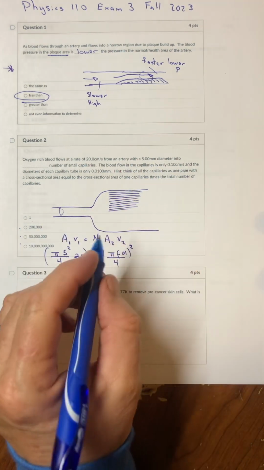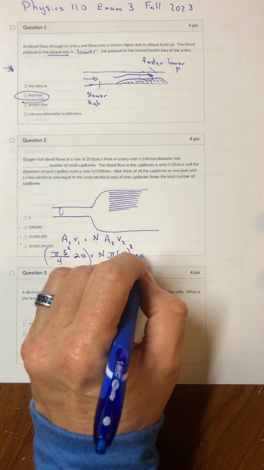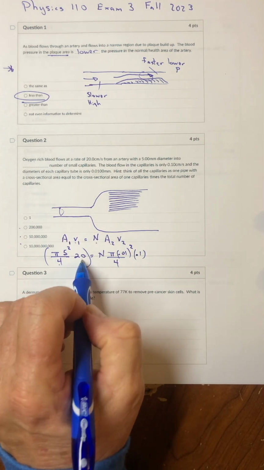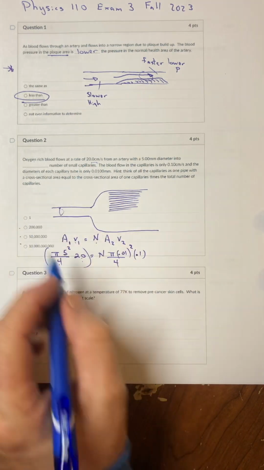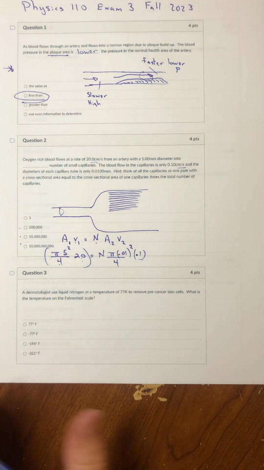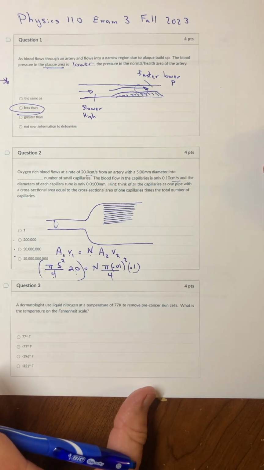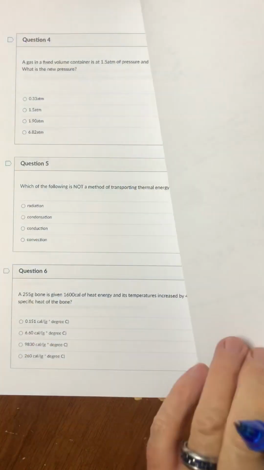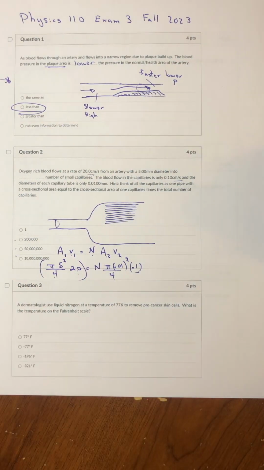And then the rate, and I just want to be careful here that I do the rate on both sides the same. This is in centimeters per second, and then this is also centimeters. So good, there's no tricky units on this one, and that's probably good because this is a hard problem. In fact, I'm going to guess that it's probably the hardest of the multiple choice.